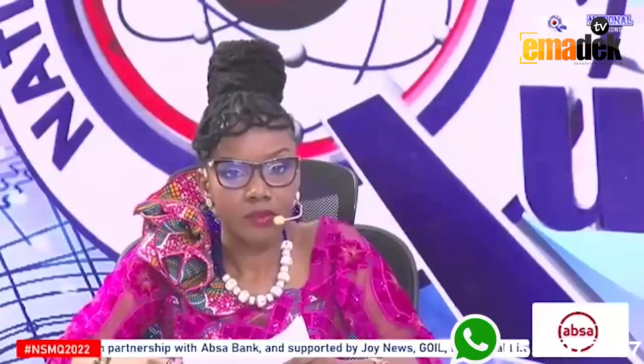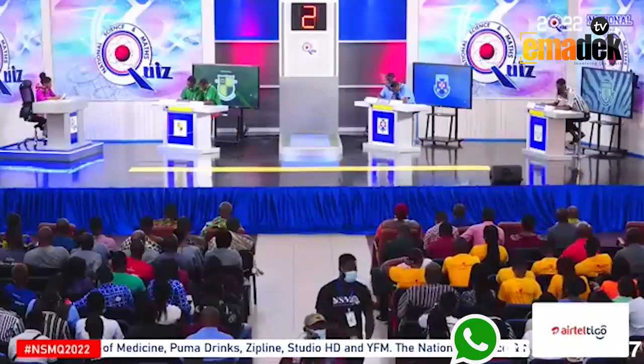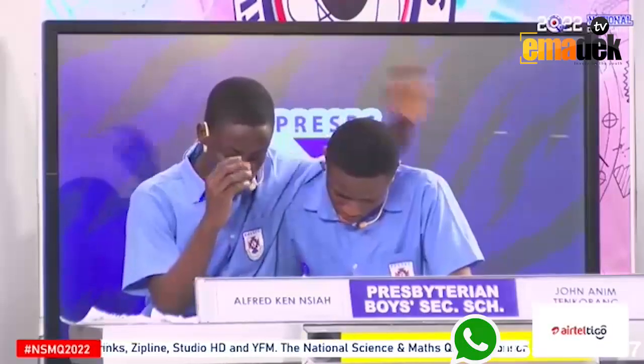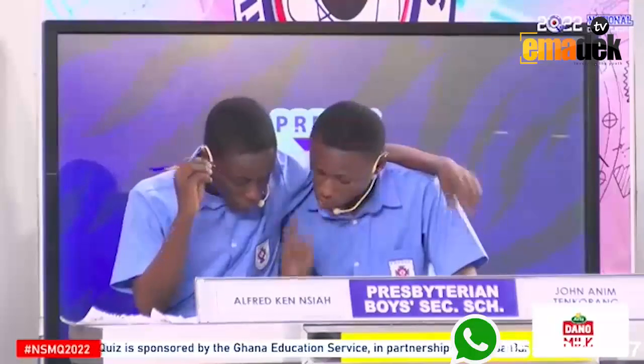Next one. The coordinates of the point A, the coordinates x, y, if its image under the linear transformation T such that x, y maps on to x minus 2y, x plus 2y is 3, negative 1. Yes, Alfred. So the coordinate of x is given by the point. Thus, the x value is 1 and its y value is negative 1. Yes.